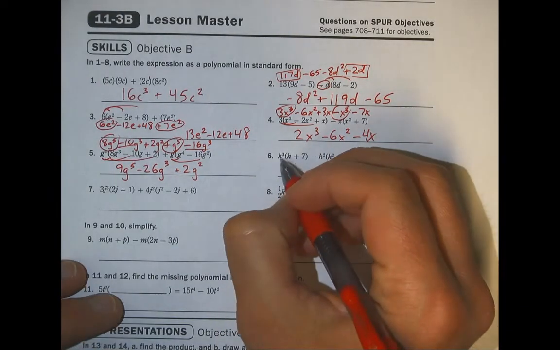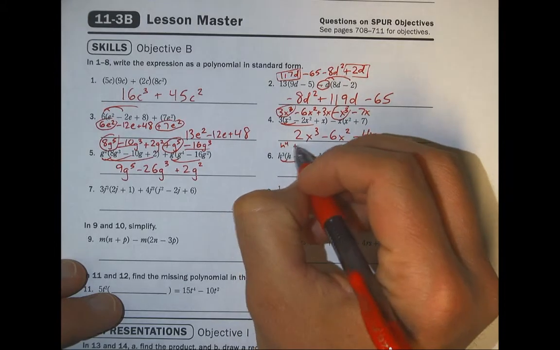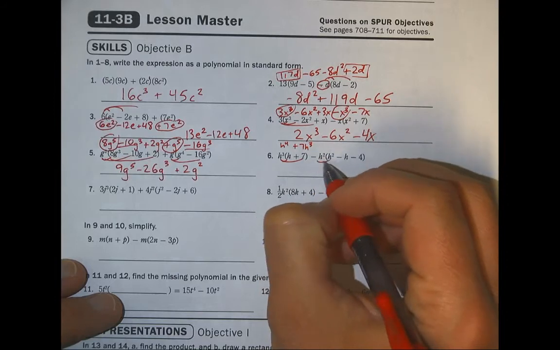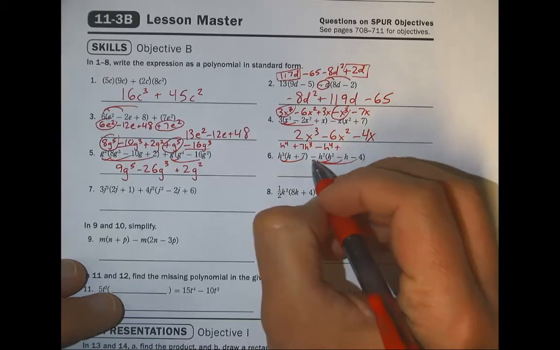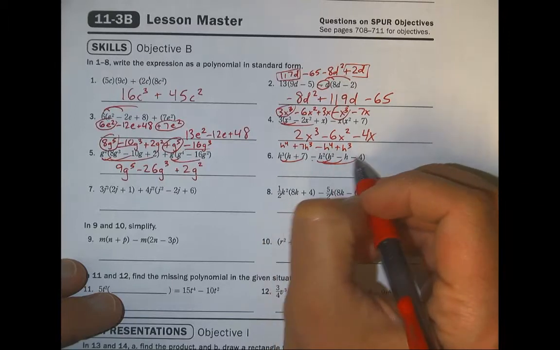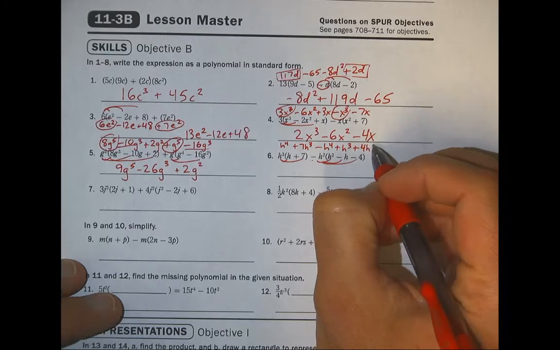All right, distribute here. That's h to the fourth plus 7h to the third. This is a negative times all of these. Okay, so I'm going to get a negative h to the fourth. This will be a positive, negative times a negative, h to the third. And here this will be a positive. Whole number just attaches to it, 4h squared.